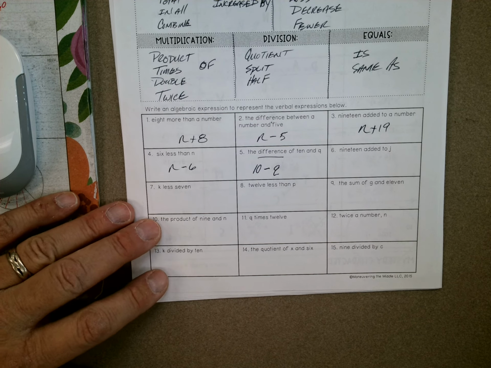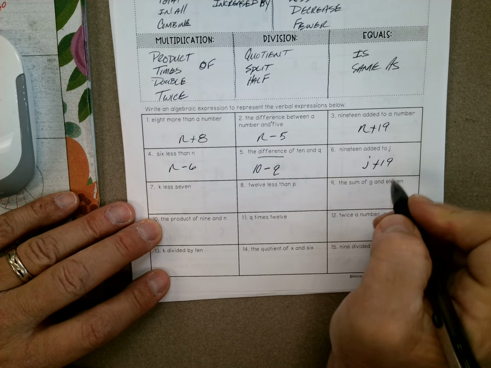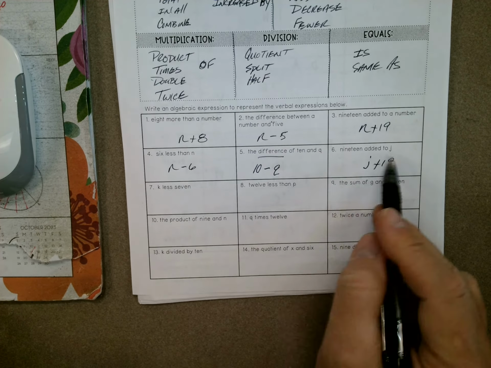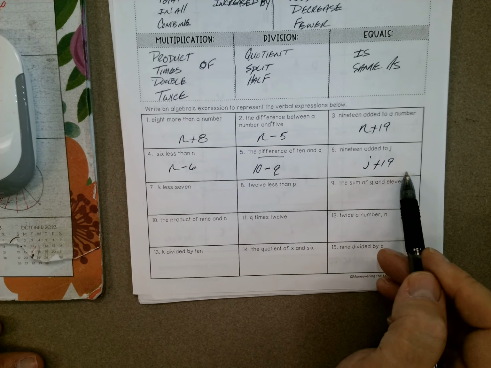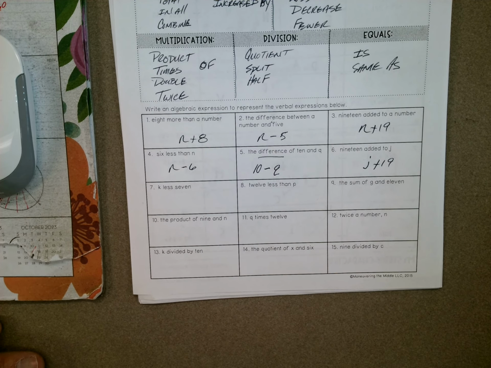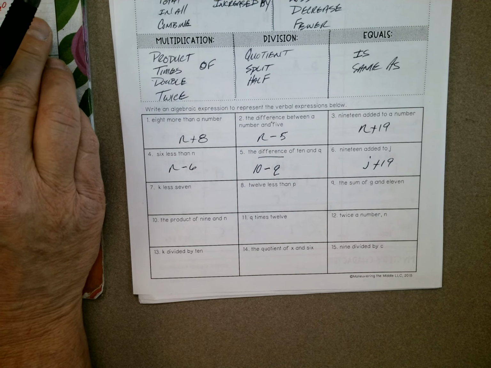19 added to j. Well, I'm going to add 19 to j. Is it all right if you flip it? Well, you would get the same answer, but write what you read, okay? Okay, now at this point, I'd like for you to pause the video and do these last 9 and then check your work with me, okay?